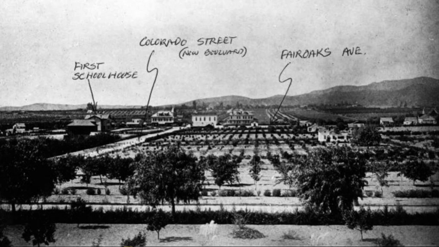Following its founding in 1874 as an agricultural cooperative for orange growers, the city of Pasadena was incorporated in 1886. Its commercial heart centered on the intersection of what is now Fair Oaks Avenue and Colorado Boulevard.